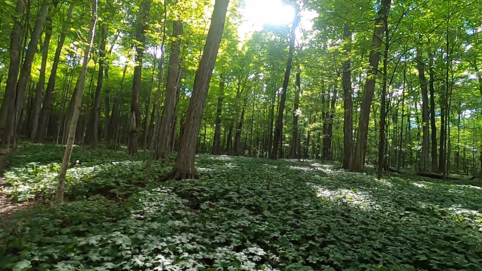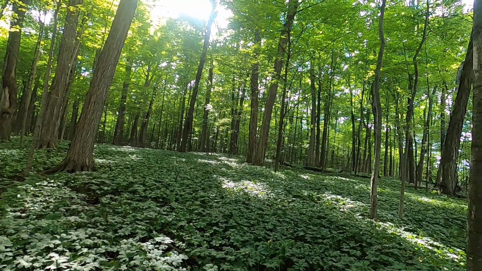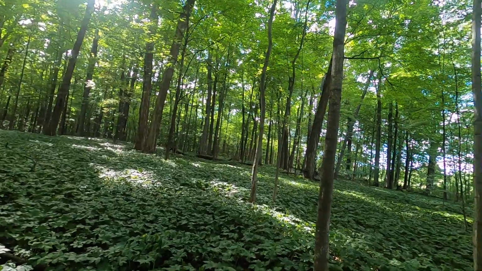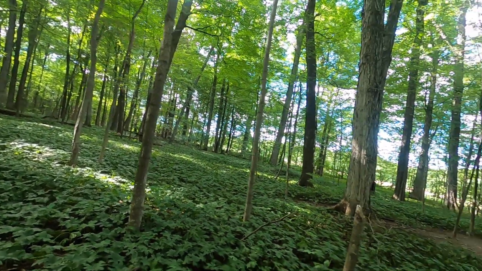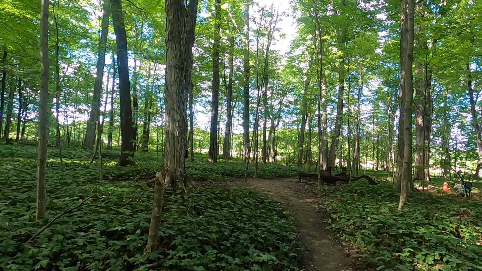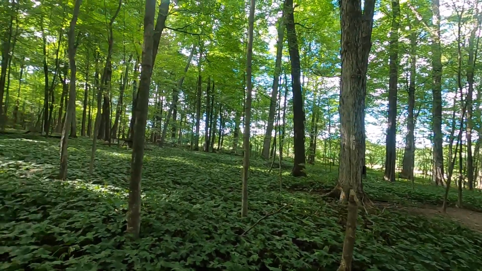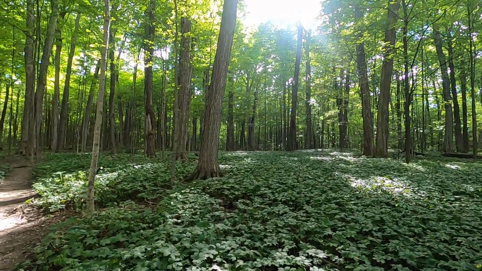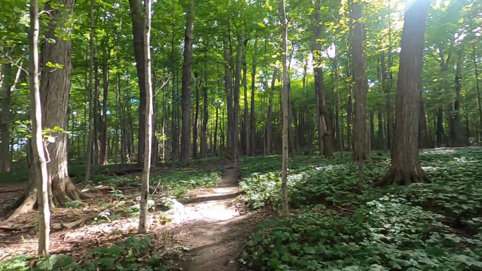Now I want to talk a little bit more about other evidence that this stand has a history of disturbance. So in addition to this machine here, what do we note? Maybe about the structure of the forest floor.